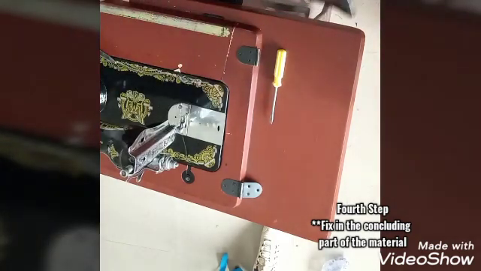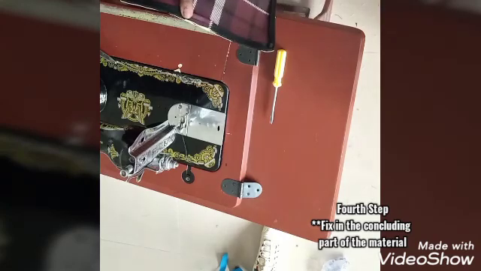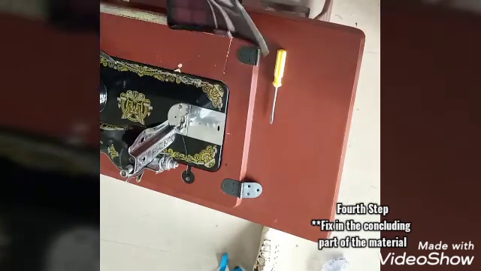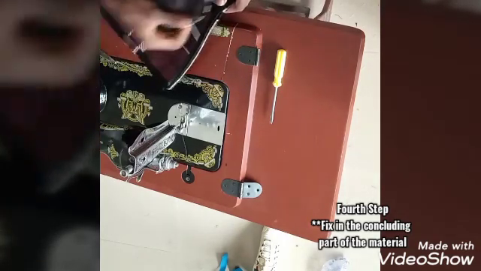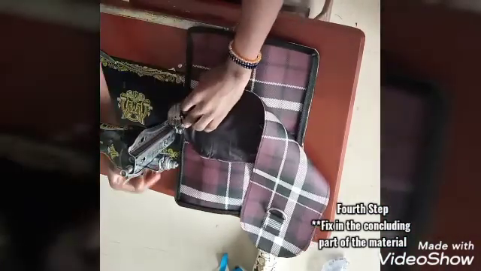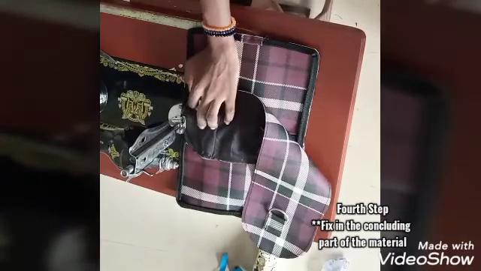Because it is a cable bag, you have to fix it from here, not the other side. If it happens to be a normal side, you can be fixing it from here. But since it is a cable bag, we're fixing it from here. So all you need to do is just place it here, then you sew. So don't forget you have to follow the shape.